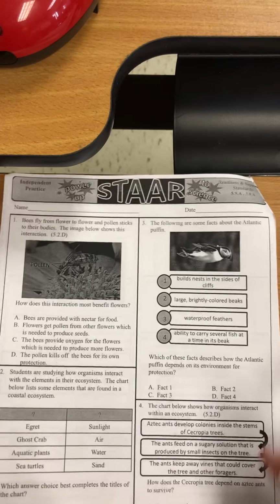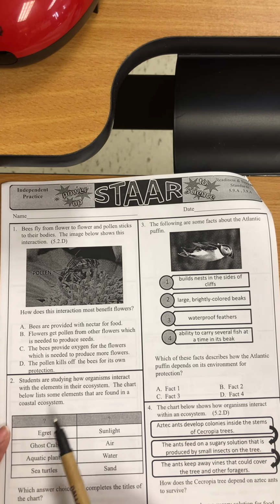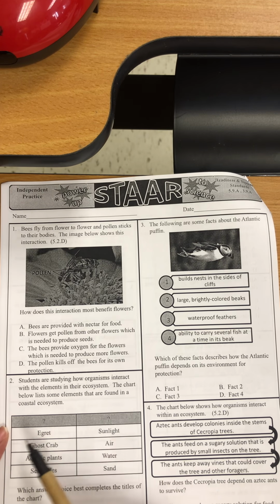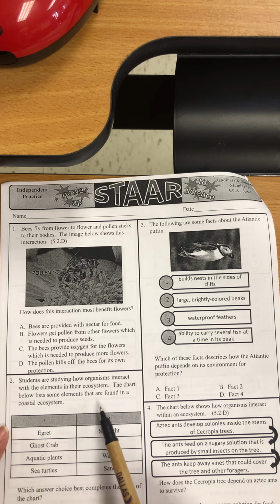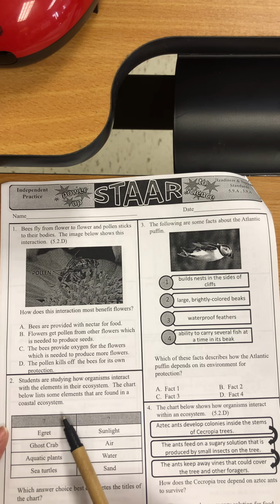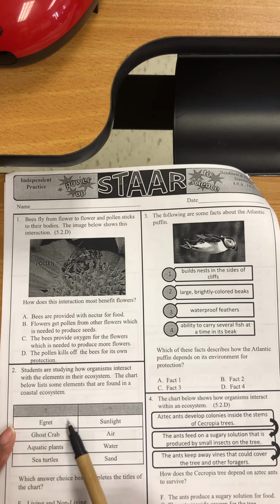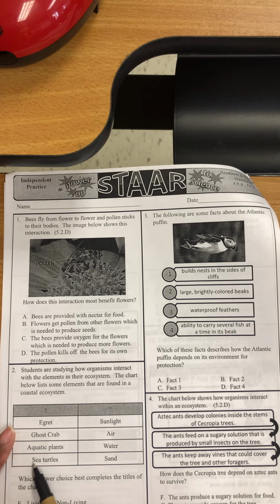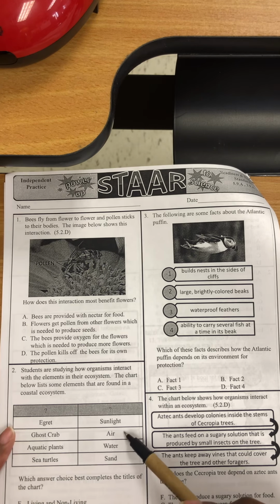All right, I'm going to start over, guys. Students are studying how organisms interact with the elements in their ecosystem. The chart below lists some elements that are found in the coastal ecosystem. All right, so here's our chart. We have 2 titles with a question mark there that you have to figure out what the name should be. On this side, we have an egret, a ghost crab, aquatic plants, sea turtles. On this side, we have sunlight, air, water, sand.